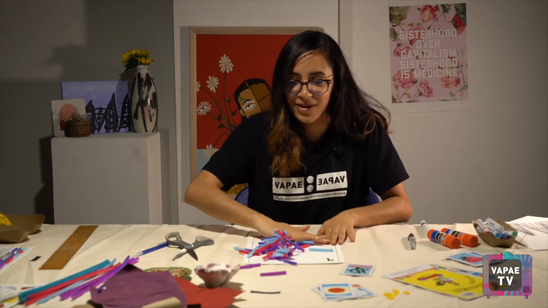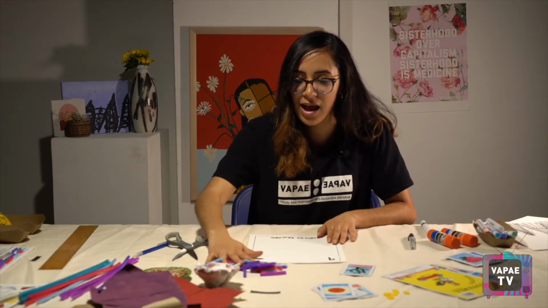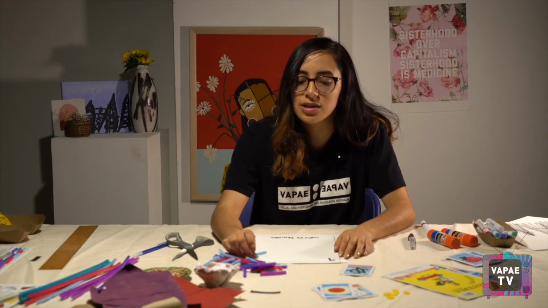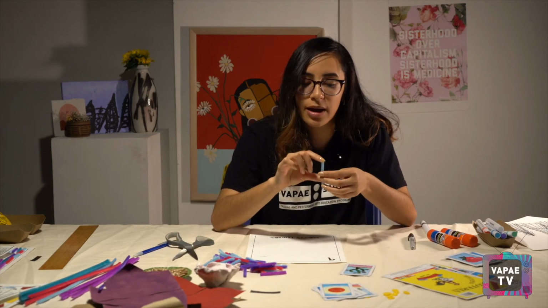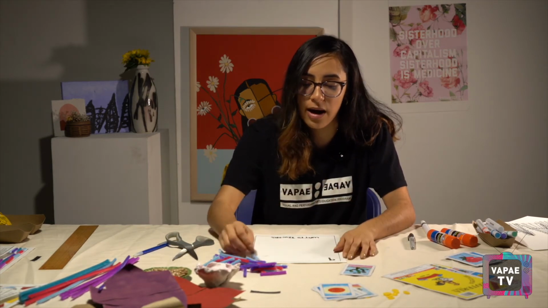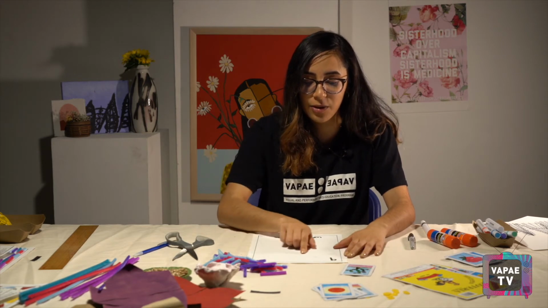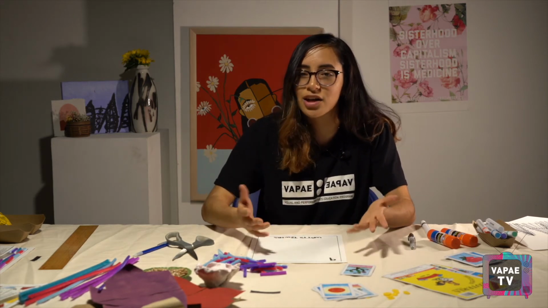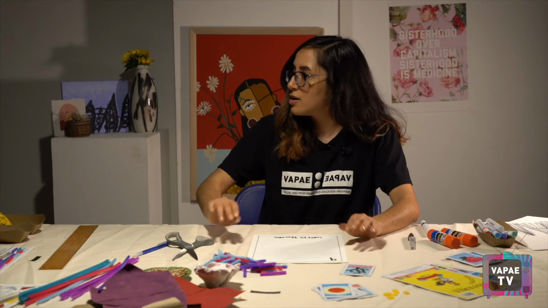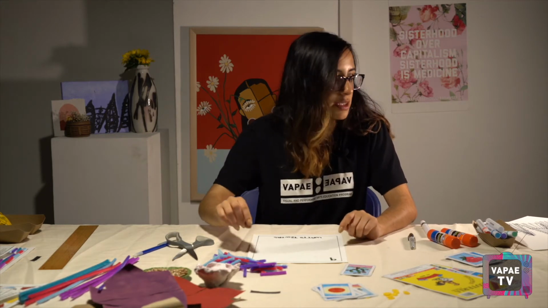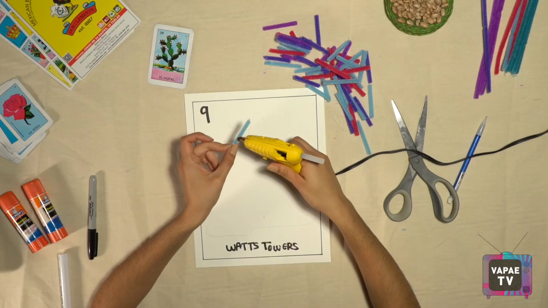Okay. We're gonna set these aside. These won't glue down with a glue stick, so we're gonna grab a hot glue gun and begin to glue our background. Make sure you do not put any within your outline because they're gonna be blocked off by your foreground. So we're gonna grab our glue gun and start to glue this down. Be very careful.